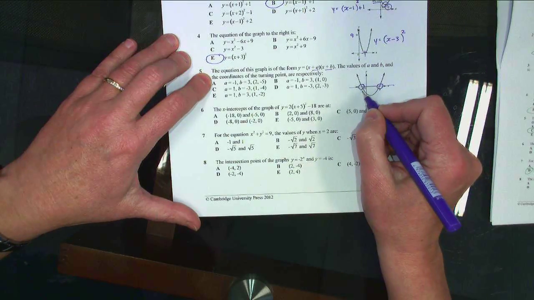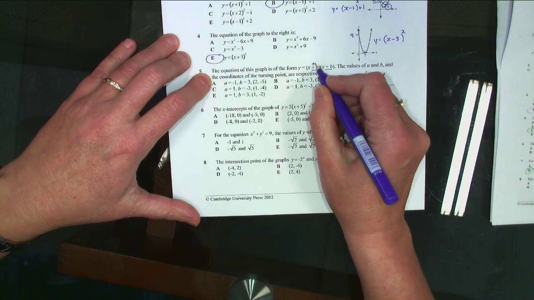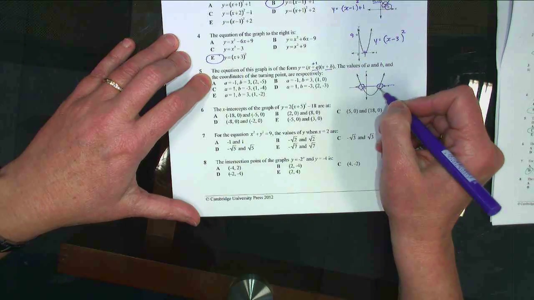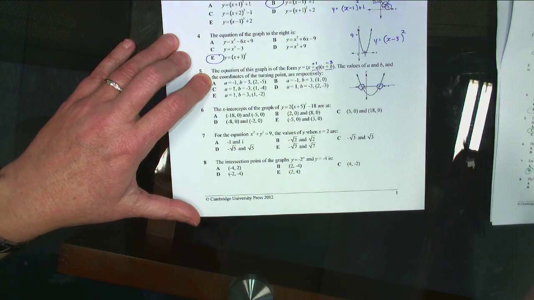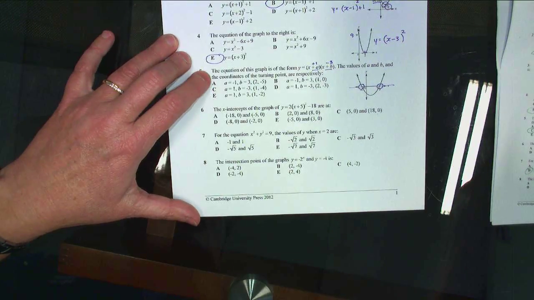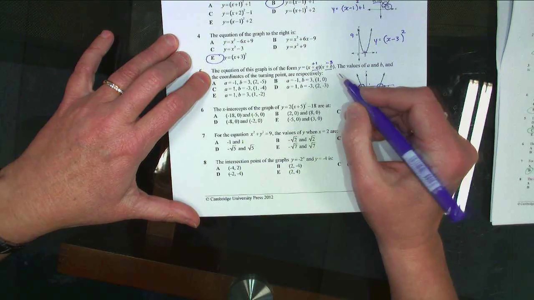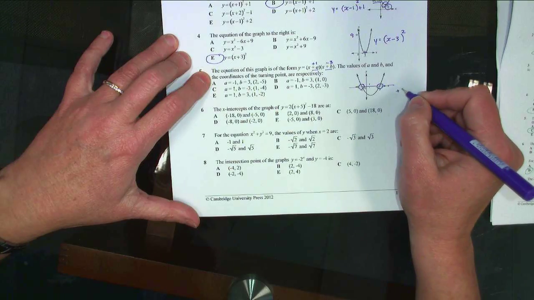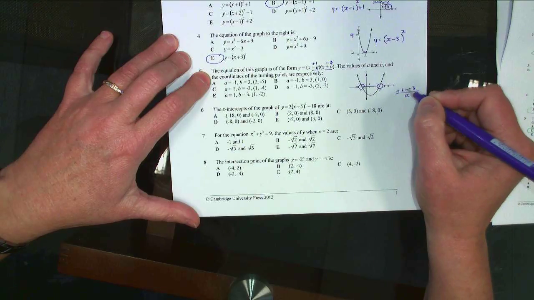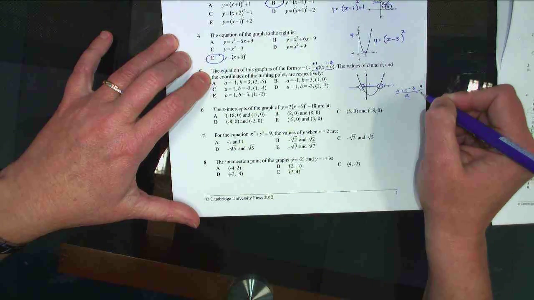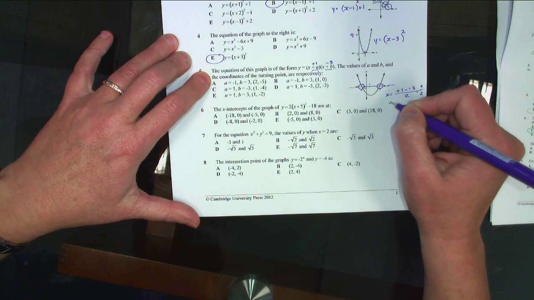So if that's the intercept of minus 1, so that will have to be plus 1, and if this is 3, then this has to be minus 3. And what is the coordinates of turning point? So we know that our turning point is going to be halfway between those. So if we go plus 1 minus minus 3 divided by 2, which is 4 over 2, so our x coordinate is 2.